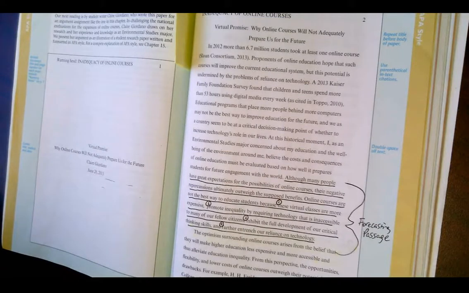In 2012, more than 6.7 million students took at least one online course. Proponents of online education hope that such courses will improve the current educational system, but this potential is undermined by problems of reliance on technology. The 2013 Kaiser Family Foundation survey found that children and teens spend more than 53 hours using digital media every week, as cited in TOPO 2010. Educational programs that place more people behind more computers may not be the best way to improve education for the future, and we as a country seem to be at a critical decision-making point of whether to increase technology's role in our lives.